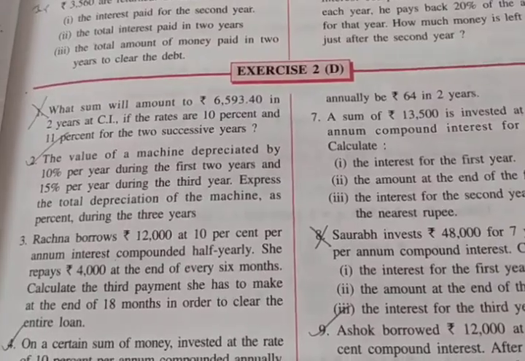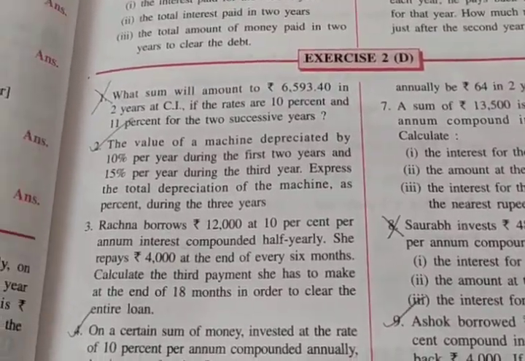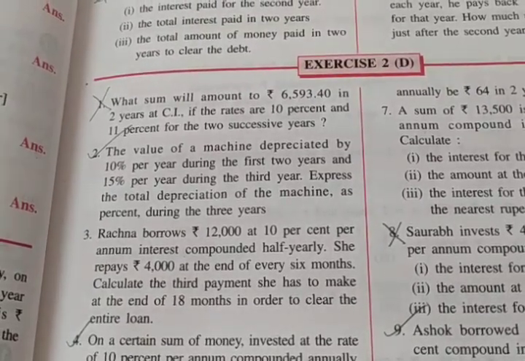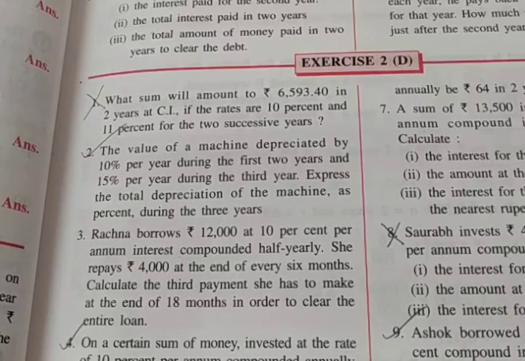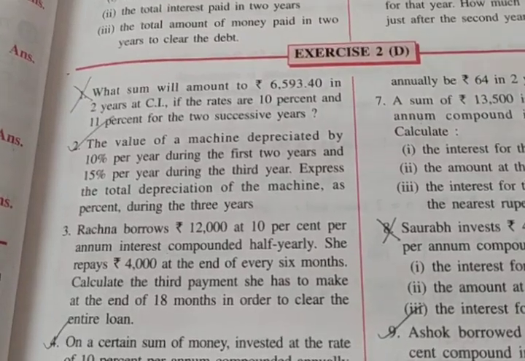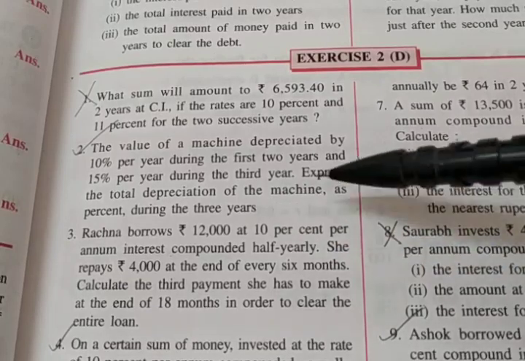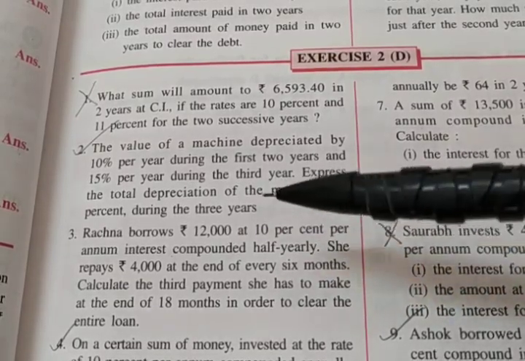Let's study 9th standard ICSE Math, exercise 2D. Now in question number 2, the value of depreciation: the value of a machine depreciated by 10% per year for 2 years and then 15% per year for the third year. Express the total depreciation as a percentage.